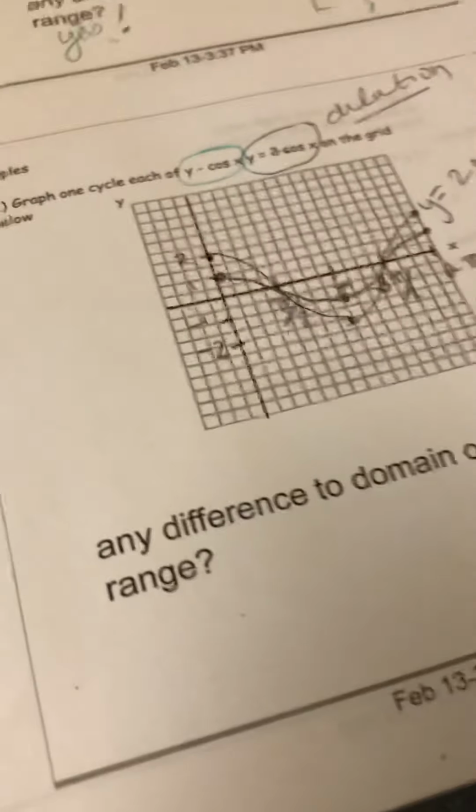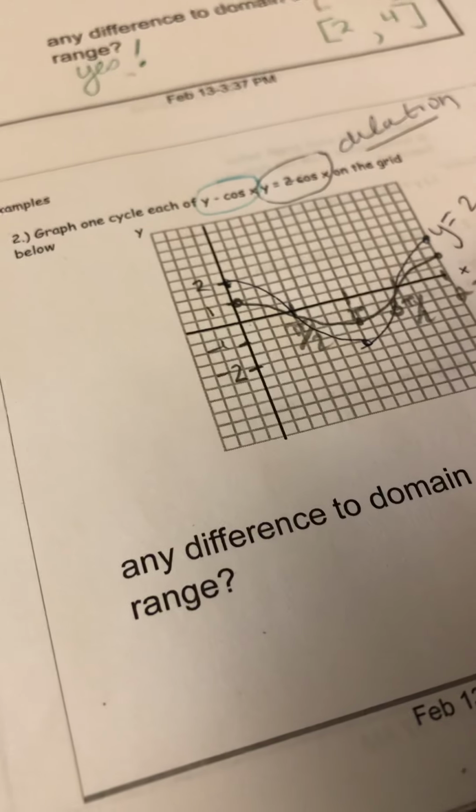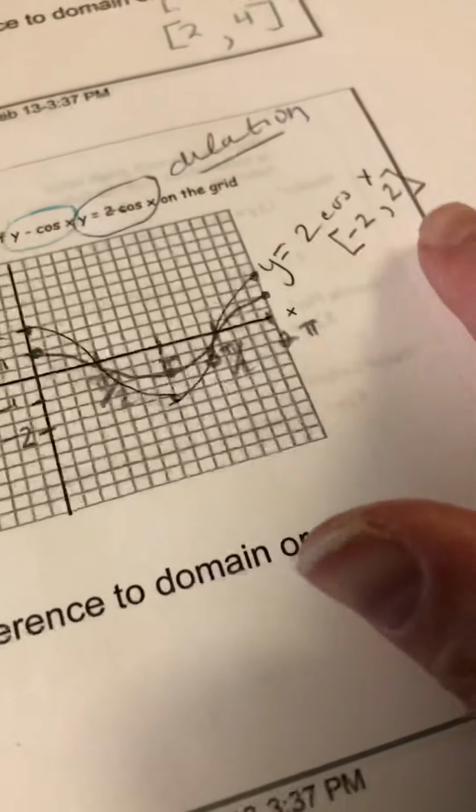Now again, domain, same domain, it's all real numbers, but the range is different, right? Because the range here, I have a low value of -2 and a high value of 2 for the second graph.